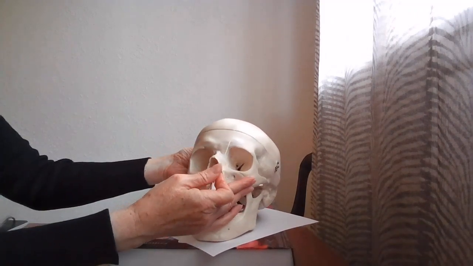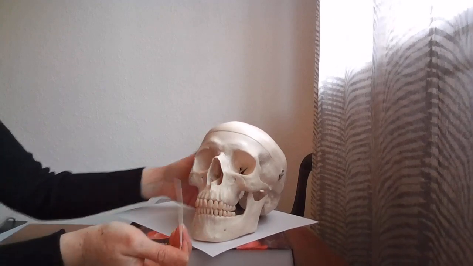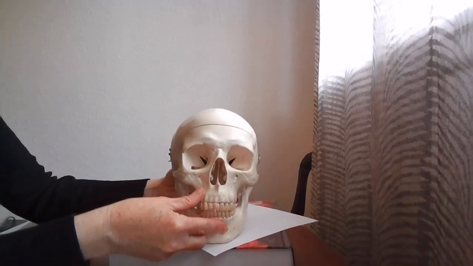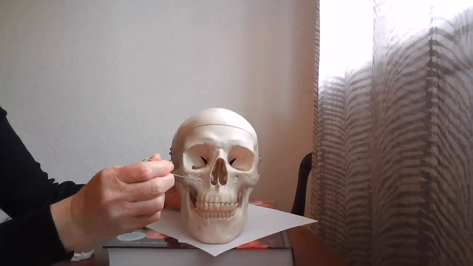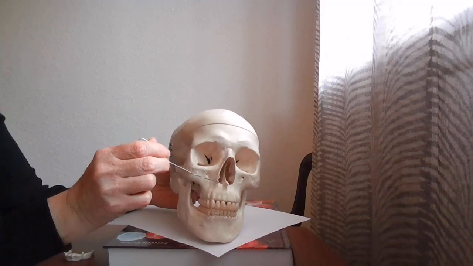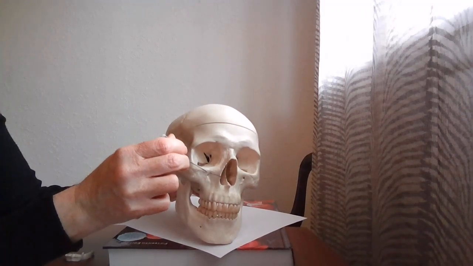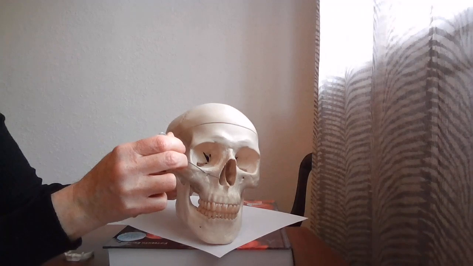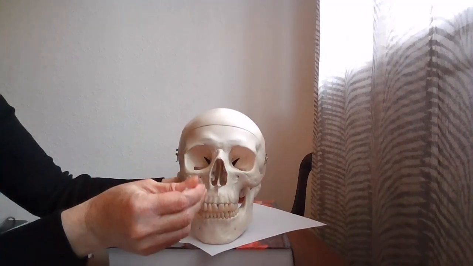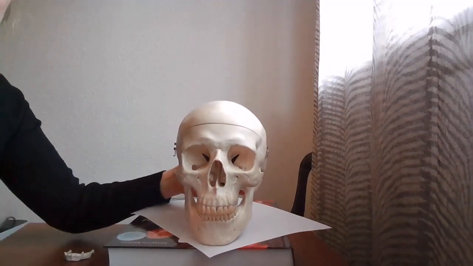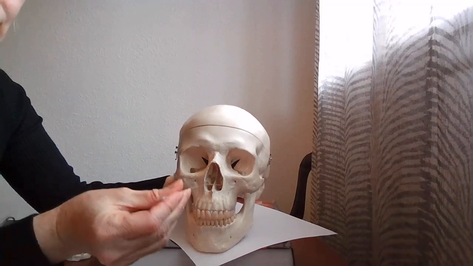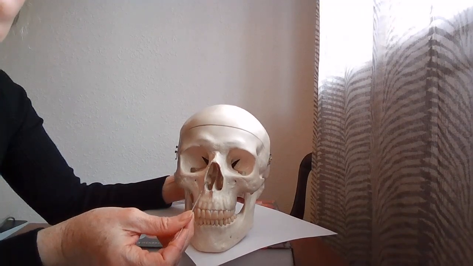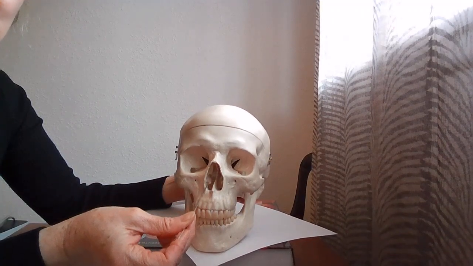And inside the nasal cavity, you will see this part of the bone that is part of the nasal septum. This is called the vomer. And on the lateral side of the nasal cavity, over here and over here, this is the inferior nasal concha.